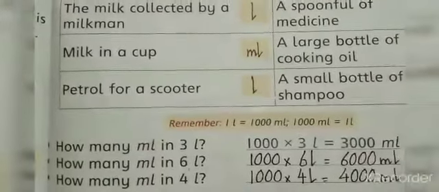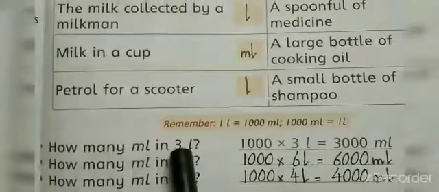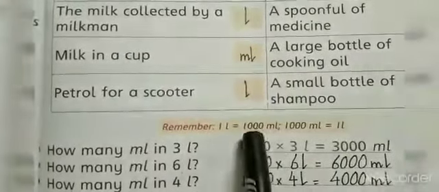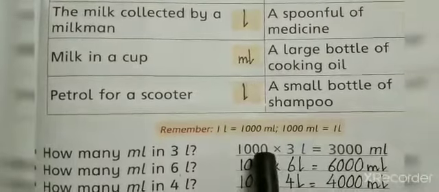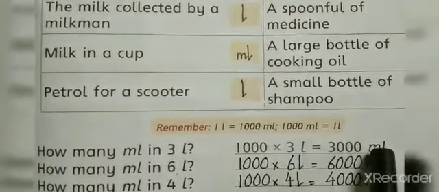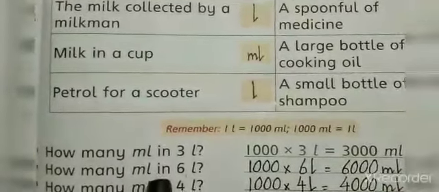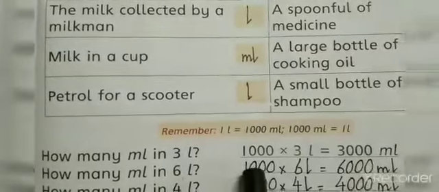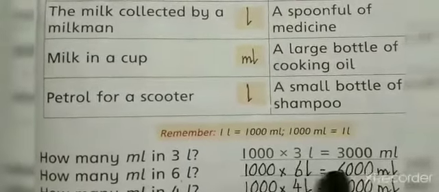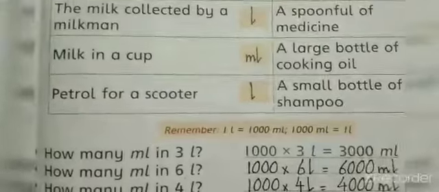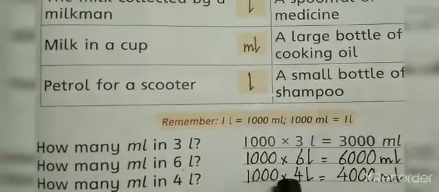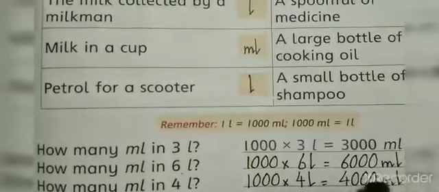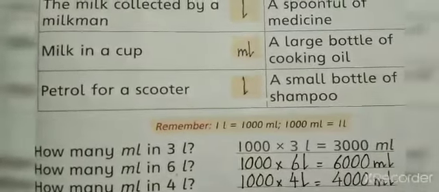Students, now we will find out how many milliliter in 3 liter. As in 1 liter there is 1000 milliliter, so we multiply 3 liter with 1000, it becomes 3000 milliliter. And how many milliliter in 6 liter? 1000 multiplied by 6 liter is equal to 6000 milliliter. And how many milliliter in 4 liter? It becomes 1000 multiplied by 4 liter is equal to 4000 milliliter.